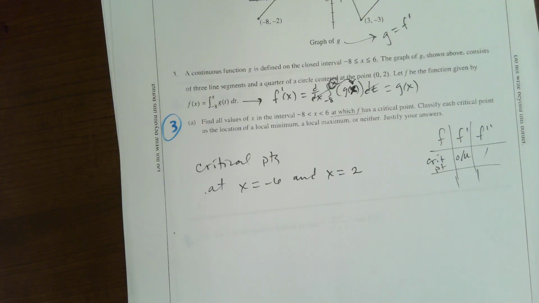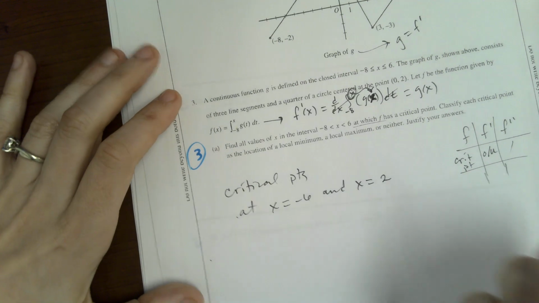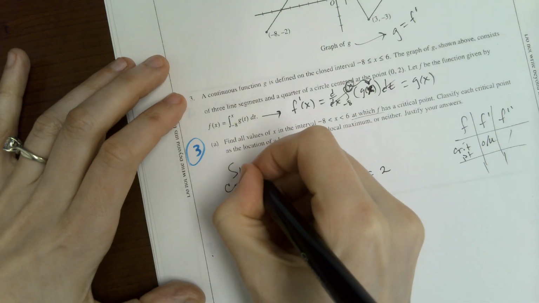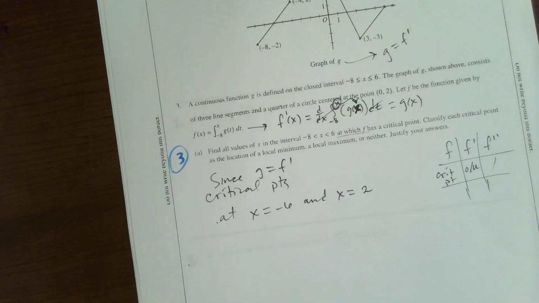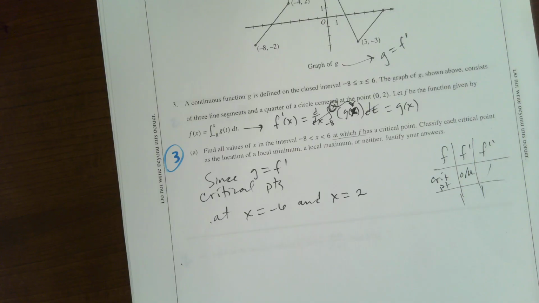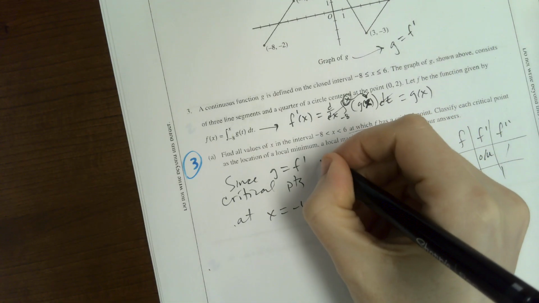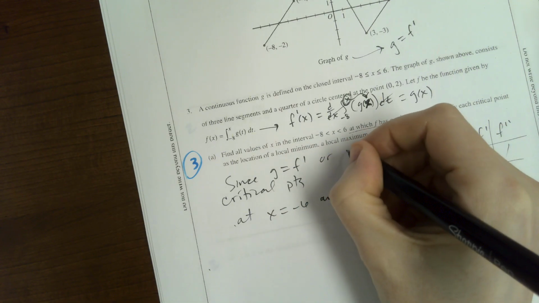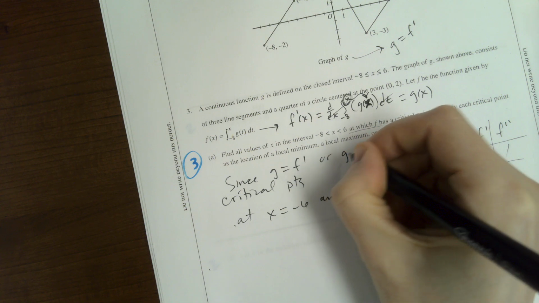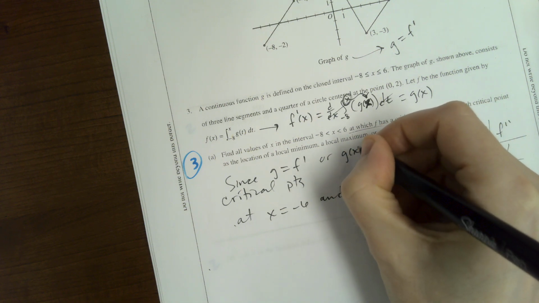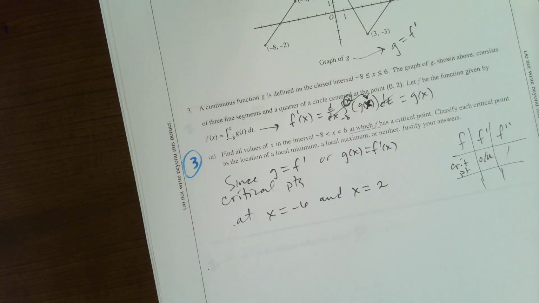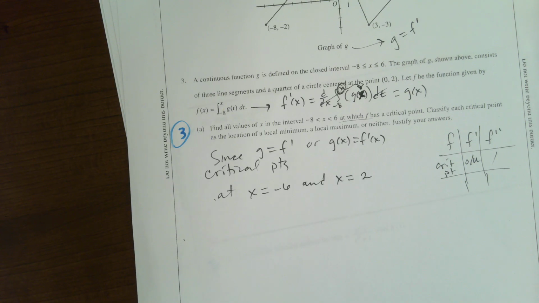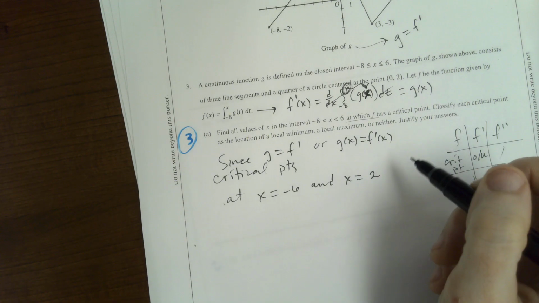Justify your answers. Let me say at the beginning, since g is equal to f prime. Or you could say since g of x, but you don't need to do the of x if you don't want to. Either of those is good.